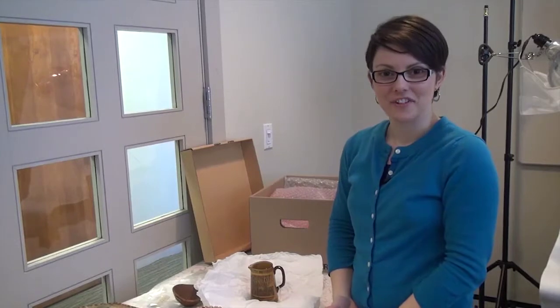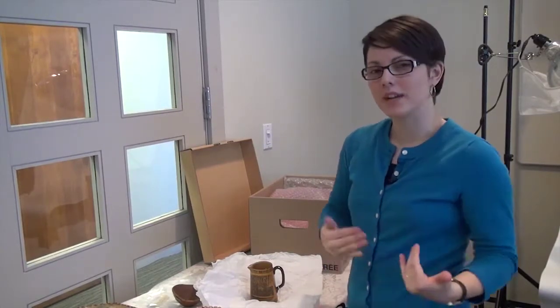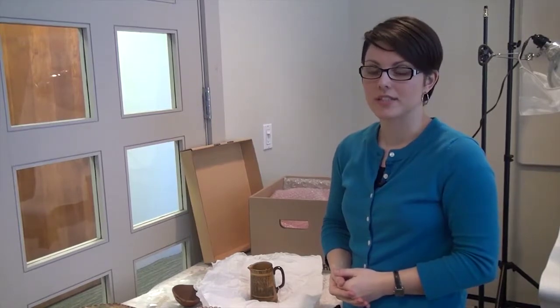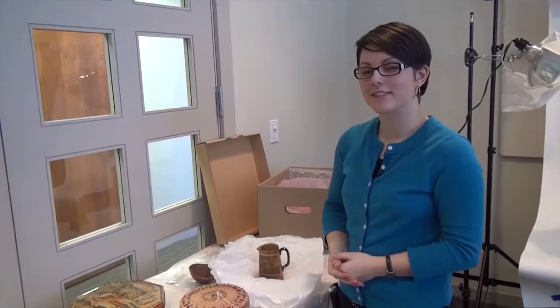Now that you're done photographing, it's time to break down your studio, but first, you need to pack your historical objects safely for transport back to their home location.